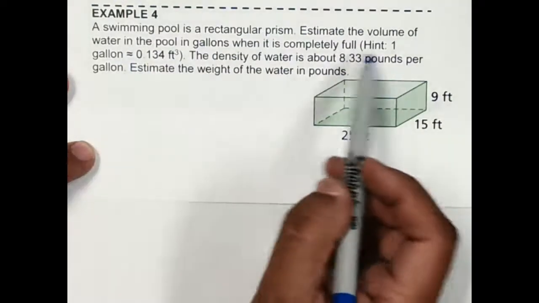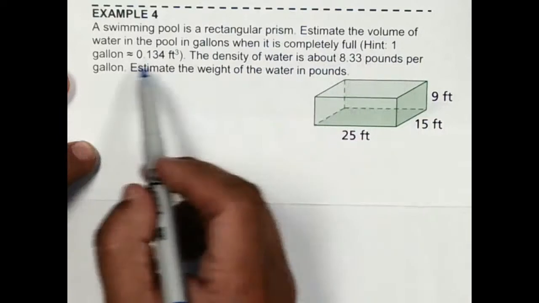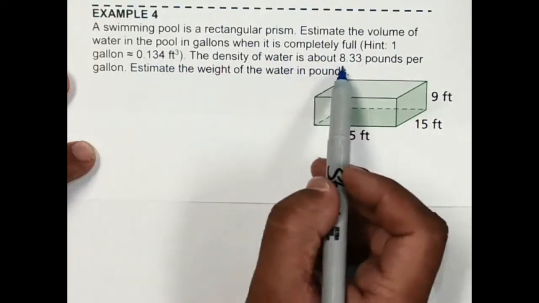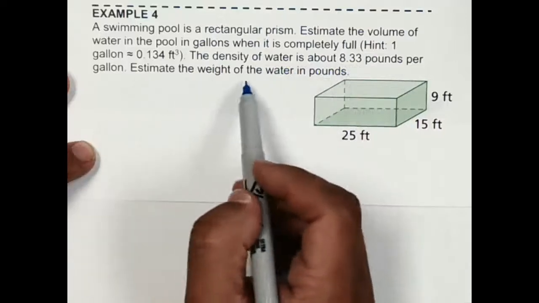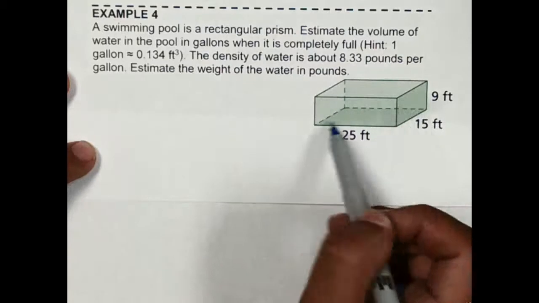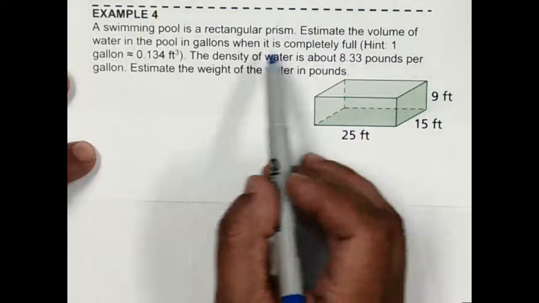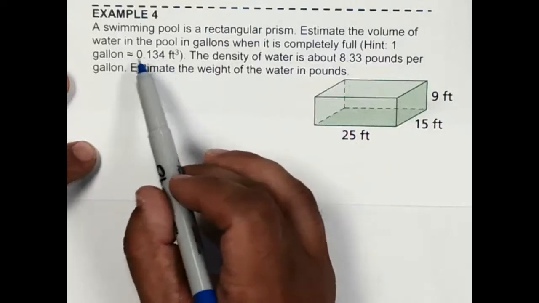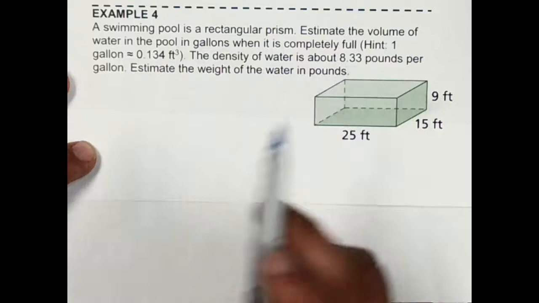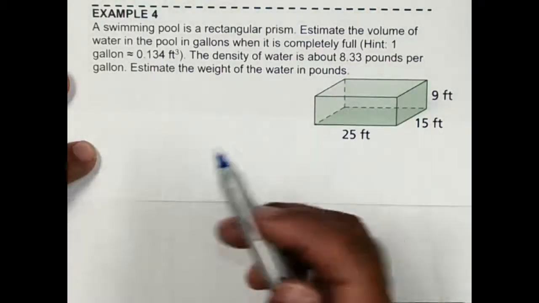A swimming pool is a rectangular prism. Estimate the volume of the water in the pool in gallons when it is completely full. 1 gallon is about 1.34 cubic feet. The density of water is about 8.33 pounds per gallon. Estimate the weight of the water in pounds. Okay, so we got to find the volume of this swimming pool. It's a rectangular prism, so we have to find out what the volume is, and then we're going to have to use some conversions using this gallon, 1 gallon is about 0.134 cubic feet, and these pounds to get the actual weight of the water inside the pool.